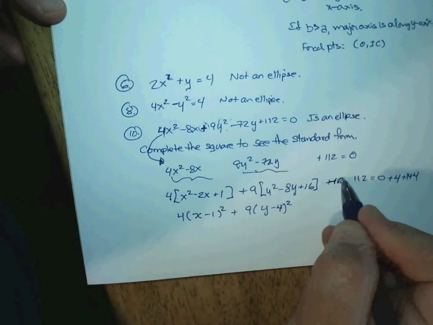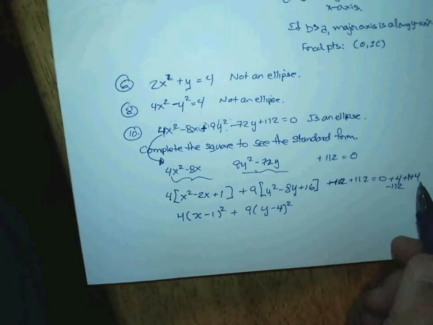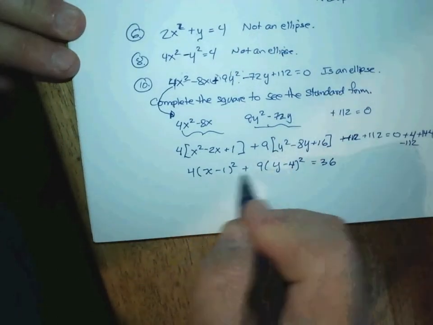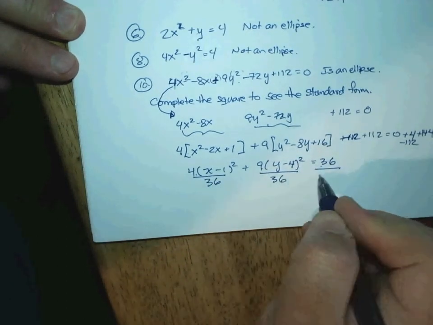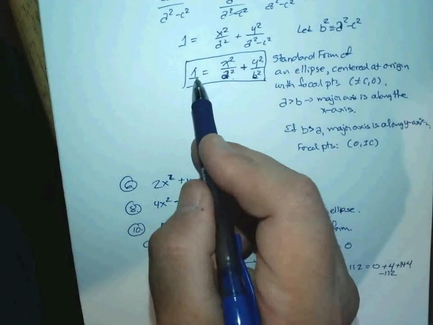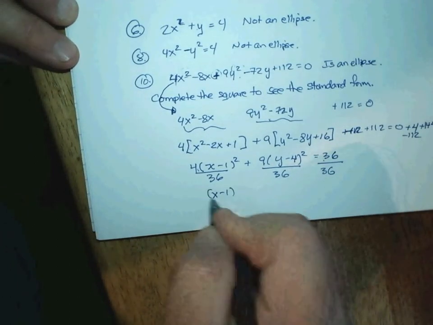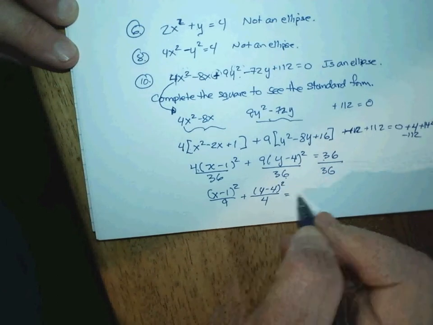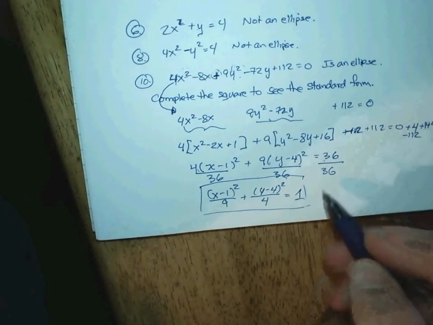Now, this 112, let's go ahead and subtract it. And so what you get on the right is 4 plus 144 minus 112. And that turns out to be 36. Now, when you look at this, 4, 9, 36, something strikes you. If you were to divide everything by 36, well, then you could get the 1 that you need on one side of the equation, and these numbers will simplify nicely. 4 and 36 cancel. 9 and 36 cancel nicely, leaving a 4. And of course 36 over 36 is 1. And there's your standard form for the ellipse.